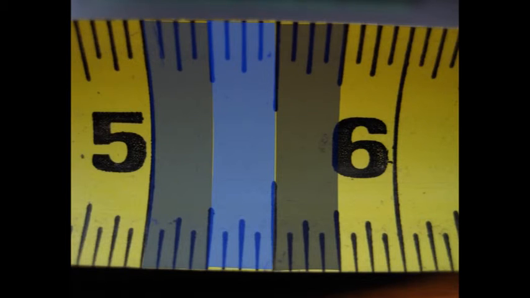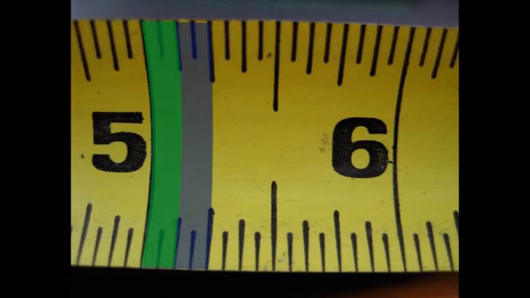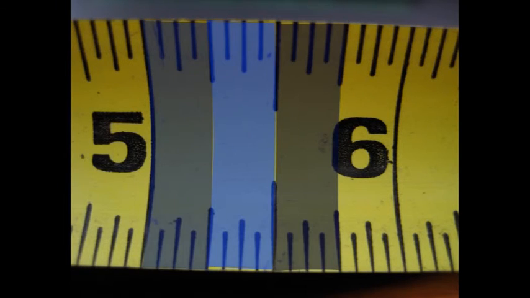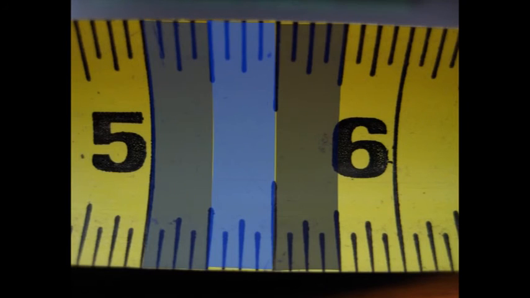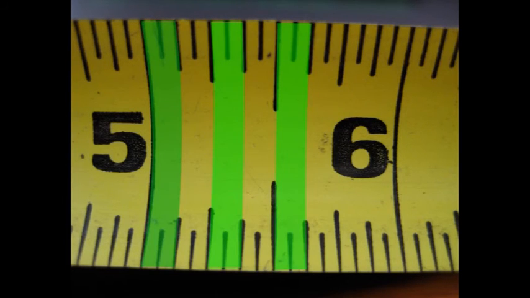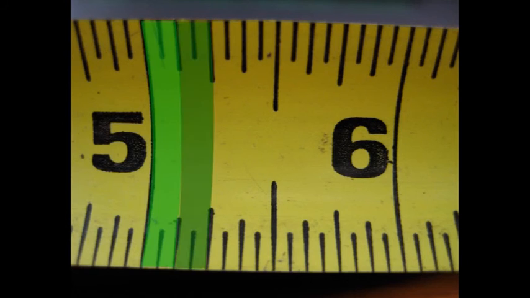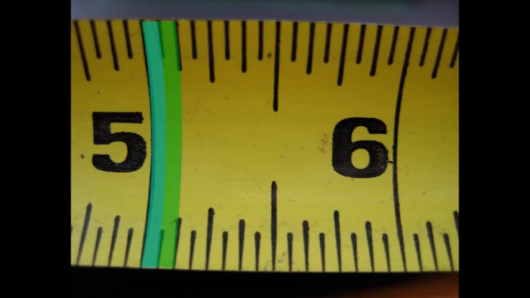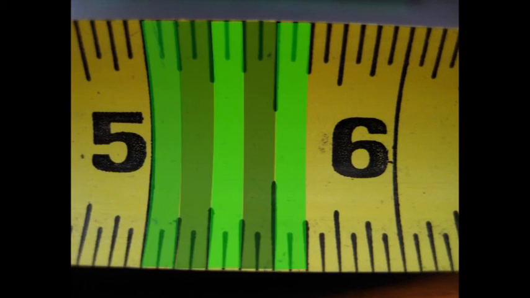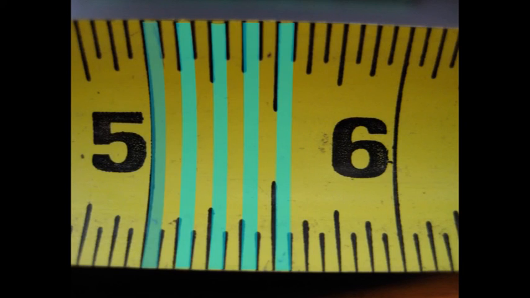What's half of 3/4? If half of a 1/4 is an eighth, and the question is, what's half of 3/4? Well, 3/8. Okay, let's try that again. So if half of 3/4 of an inch is 3/8 of an inch, what's half of 5/8 of an inch? If half of an eighth is a 16th, then half of 5/8 is 5/16.